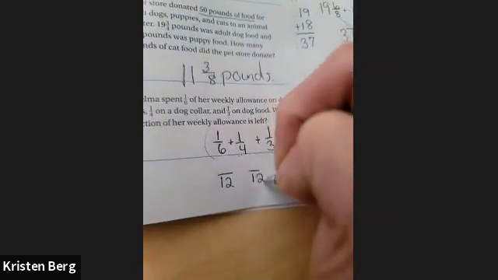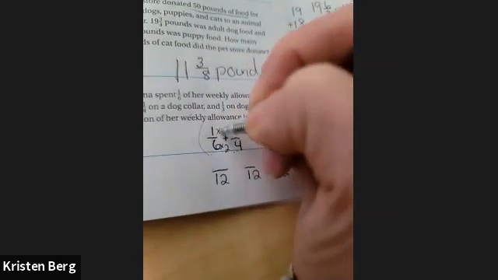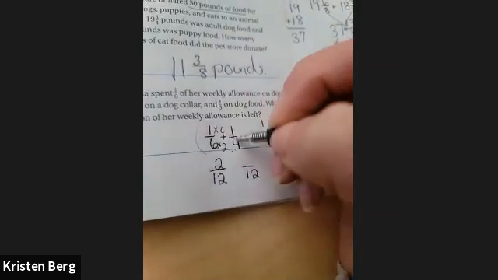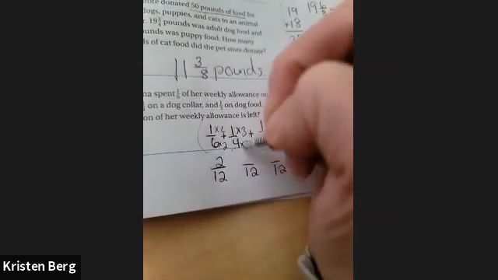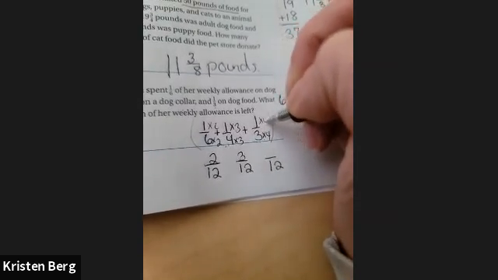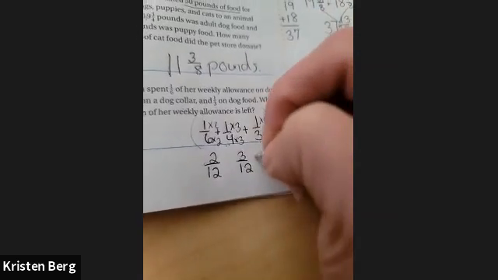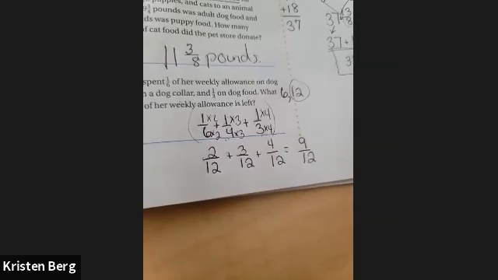So that's going to be a 12, this is going to be a 12, and this one is going to be a 12. So what do you do to a 6 to get it to 12? You gotta times it by 2, and you times the top by 2. 2 times 1 is 2. Then what do you do to a 4 to get it to 12? You times it by 3, and this by 3. So that would be 3/12. And then here, what do I do to a 3 to get it to 12? I times it by 4, and I times this one by 4. All right, then I go ahead and add. That comes out to be 9/12 is what she spends of the weekly allowance.